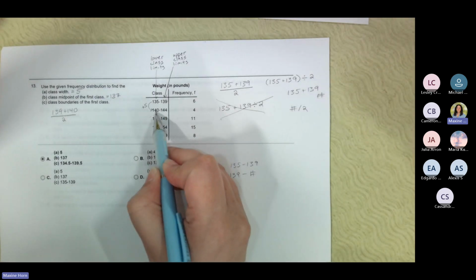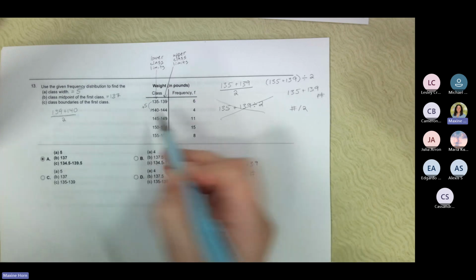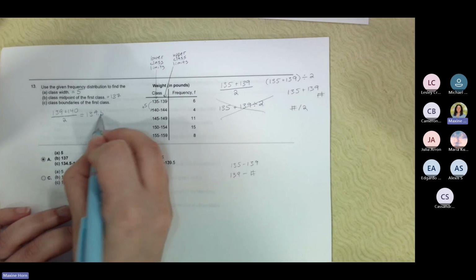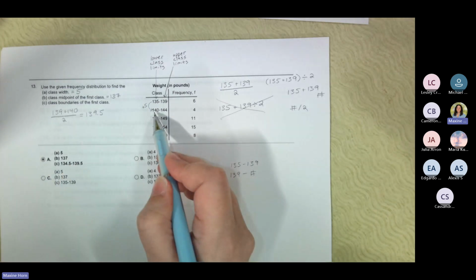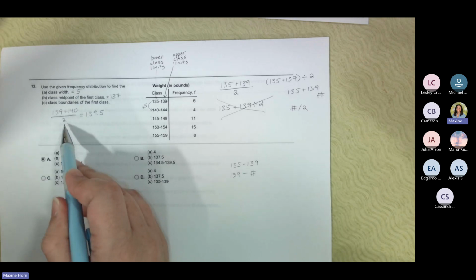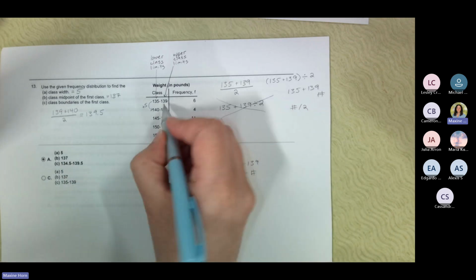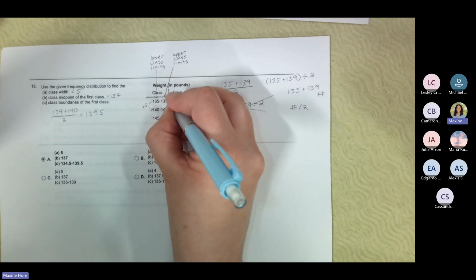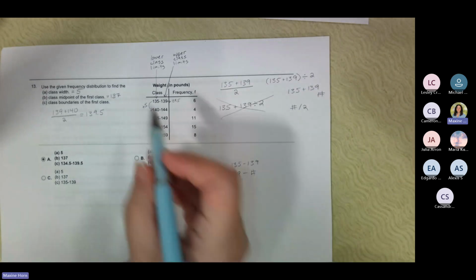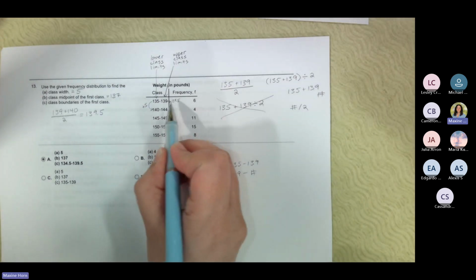Now, if you can do it in your head and say, well, what's halfway between 139 and 140? Then go for it. It's going to be 139.5. But if you don't feel comfortable doing that in your head, saying what's the decimal that's halfway in between those, then just go ahead and plug it into the calculator. Okay, so the reason that we did this one first is because, first of all, I'm just going to go ahead and write 139.5 right there.